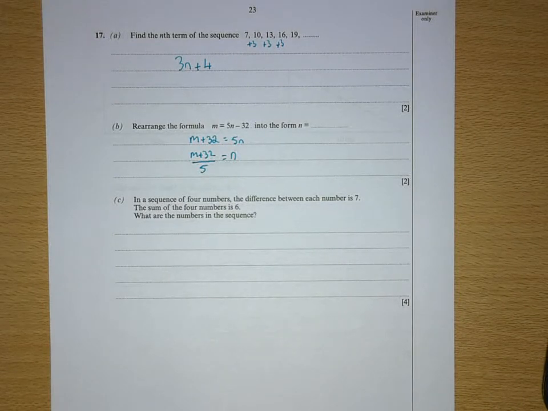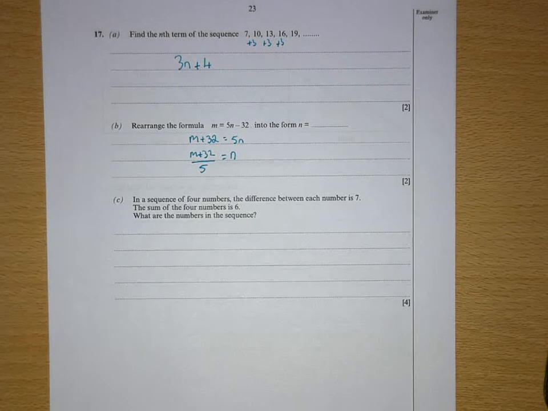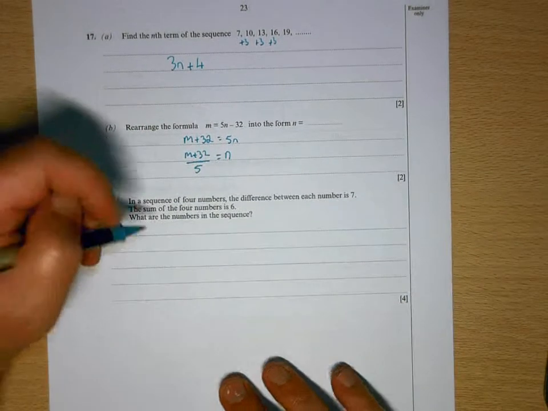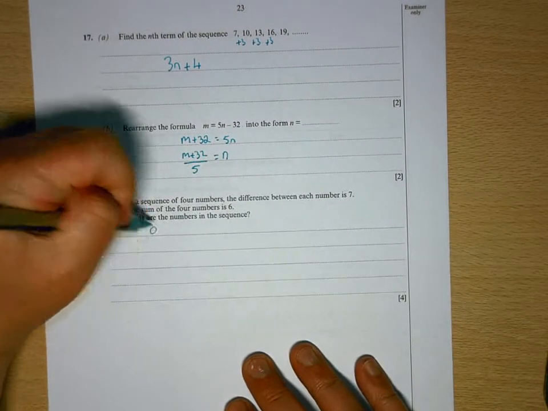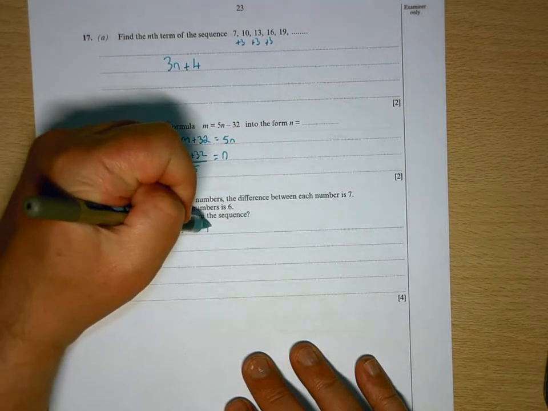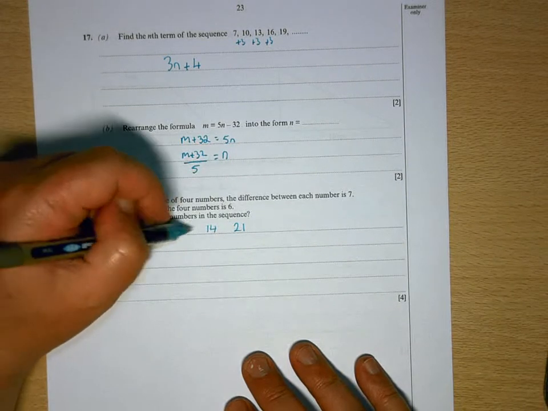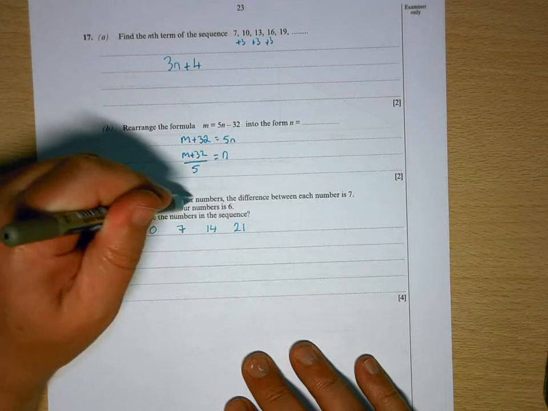Question C is quite a tricky one. In a sequence of 4 numbers, the difference between each number is 7. The sum of the 4 numbers is 6. What are the numbers in the sequence? So what that means is if we start with, let's say that the first number is 0, the next number will be 7, the next number will be 14, the next number will be 21. They are going up in 7s in this sequence.